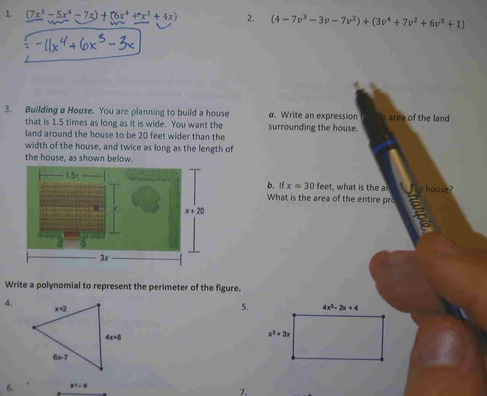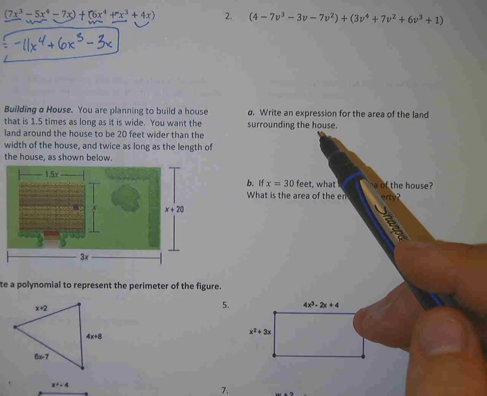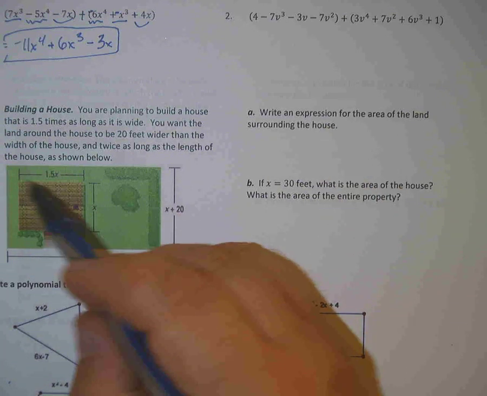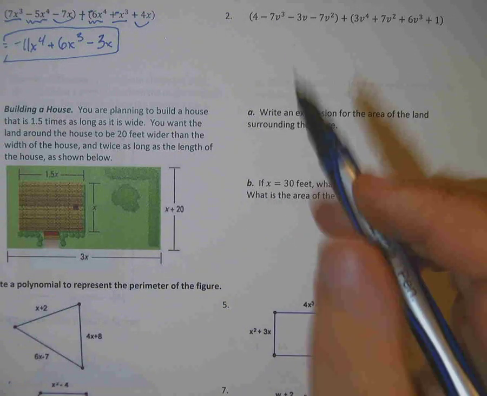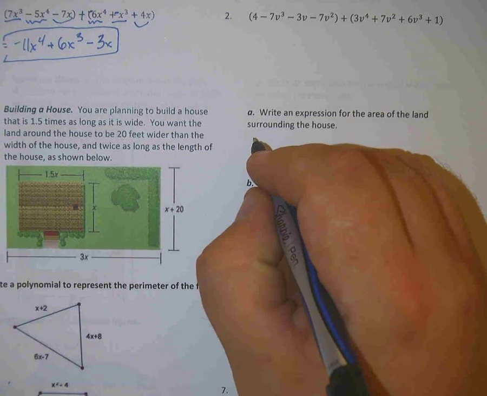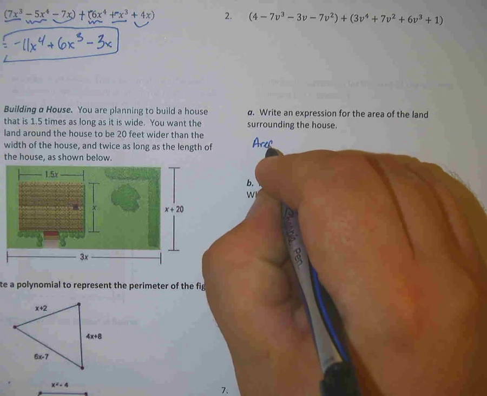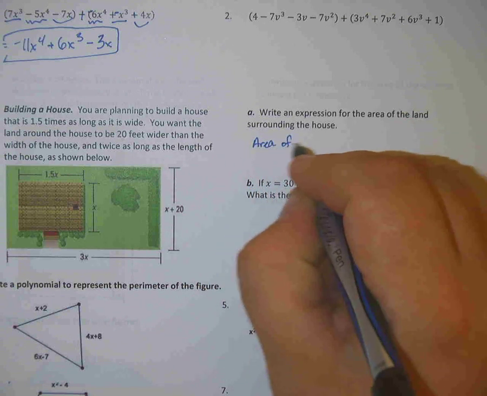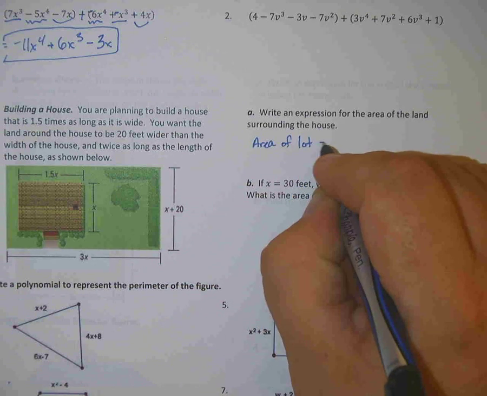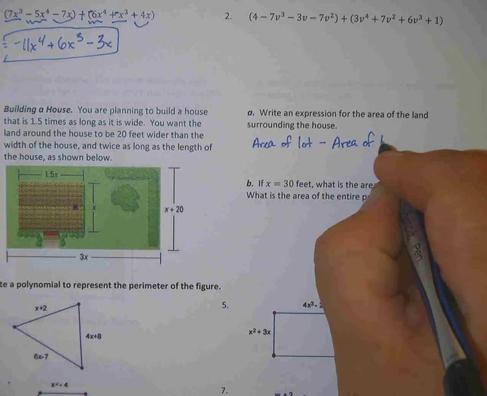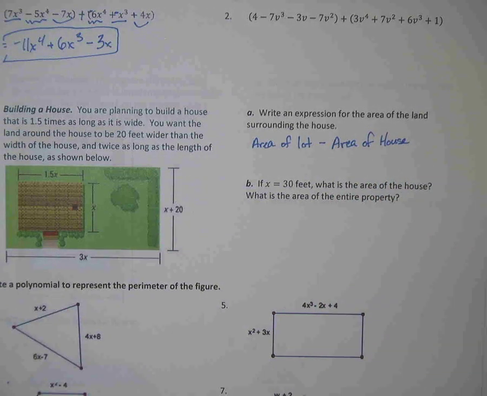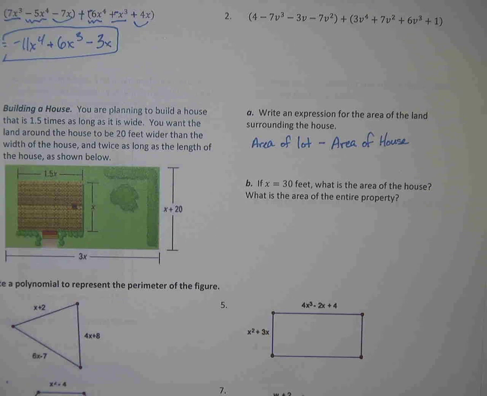In part A here it says that you want to write an expression for the area of the land surrounding the house. So that means I want to take the area of the land and take out the section that is the house. Okay, so for that you're going to have to go area of the lot, so of the entire lot, minus the area of the house. Alright, and so what I'm going to do for you is figure out what those two polynomials are and then let you do the subtraction.